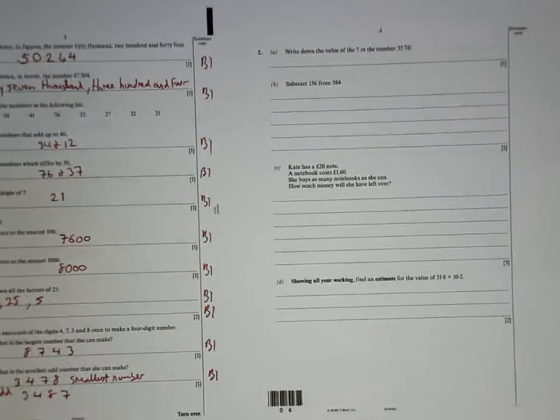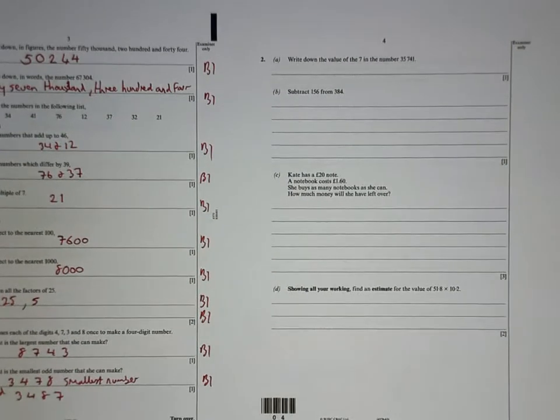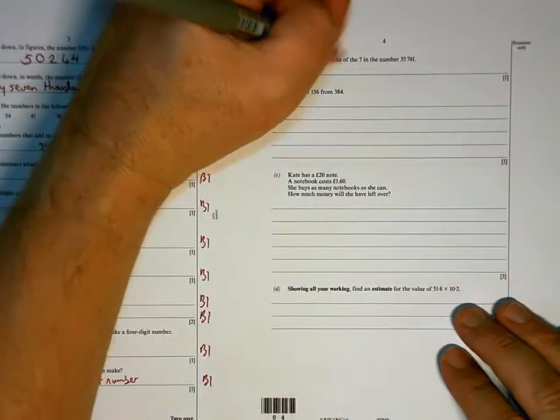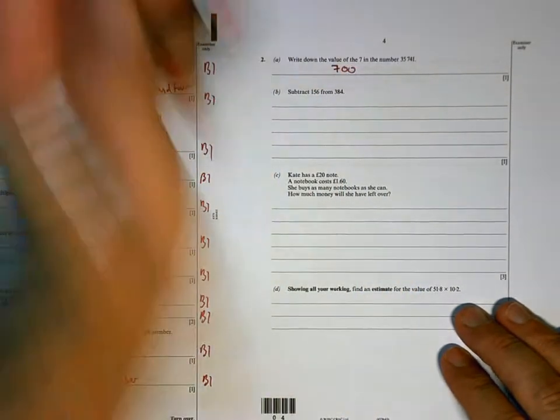Question 2. Write down the value of the 7 in that number. Well, as you can see, the 7 occupies the hundreds column, so its value is 700.